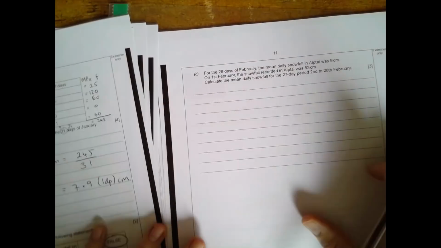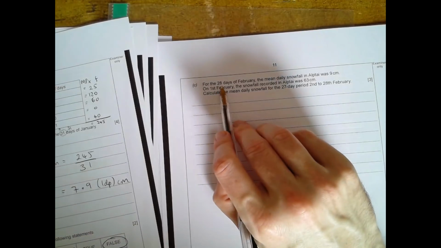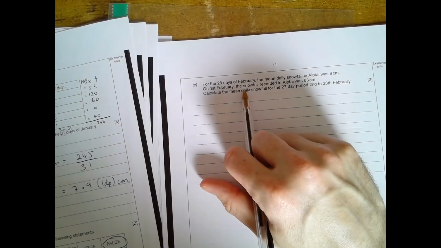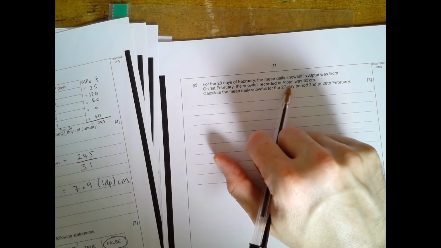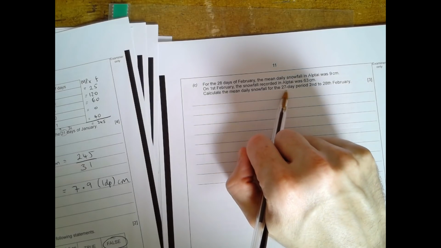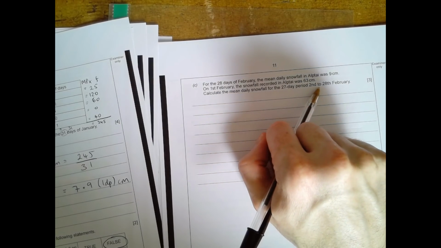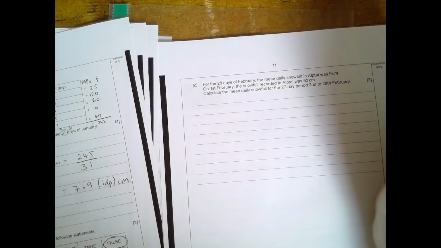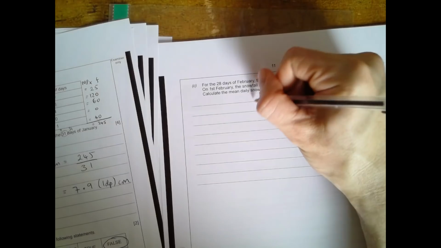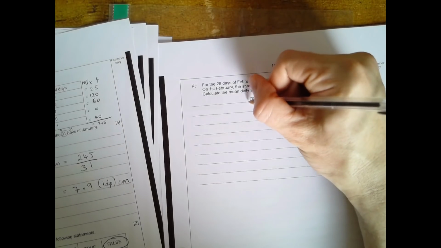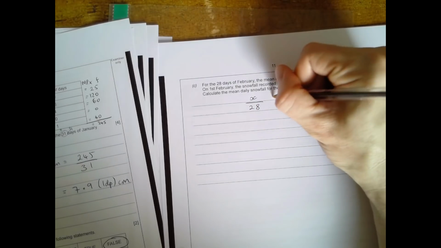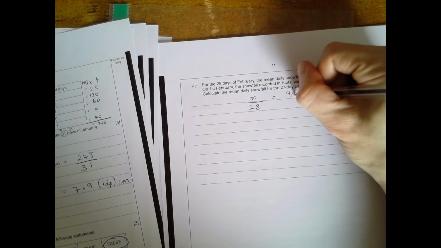Part C, it says, for the 28 days of February, the mean snowfall was 9 centimetres. On the 1st of February, the snowfall recorded was 63 centimetres. Calculate the mean daily snowfall for the 27-day period from the 2nd of February to the 28th of February. Okay, that's not the nicest thing in the world, but basically what we know is that we had a number of the total amount of snowfall in February. We divided by 28, because there's 28 days in February, and it told me it was 9 centimetres.